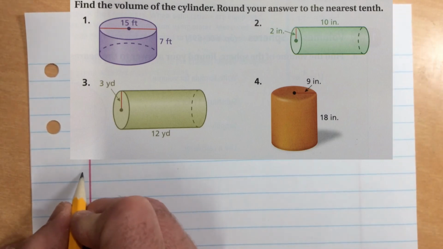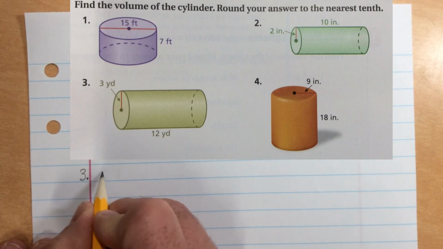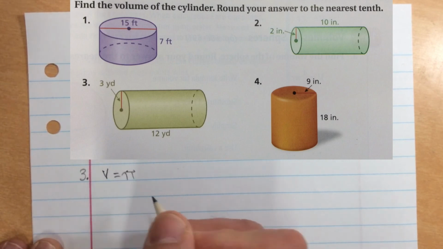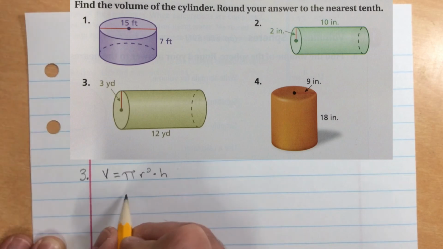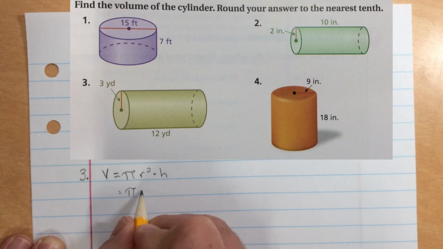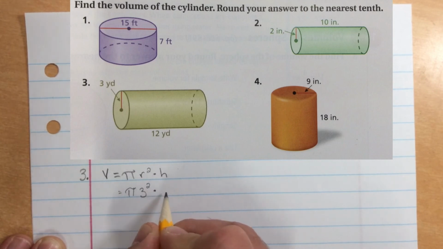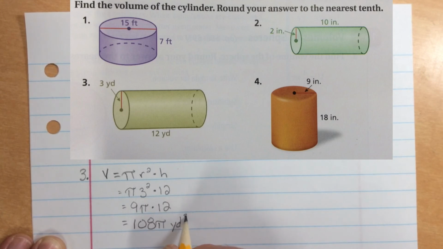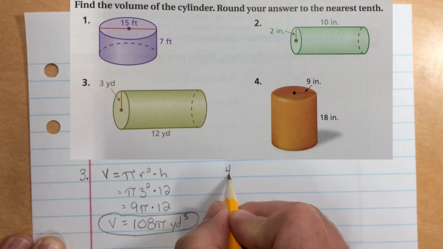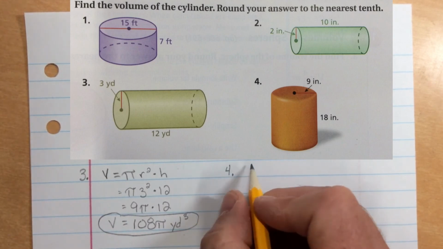Number 3, same type of problem. Volume equals pi r squared times height. Here we have a radius of 3 yards, so 3 squared, and a height of 12, which will give us 9 pi times 12, and 9 times 12 is 108 pi yards cubed is the volume there. I like these. All you're doing is putting down the right formula and then plugging it in.